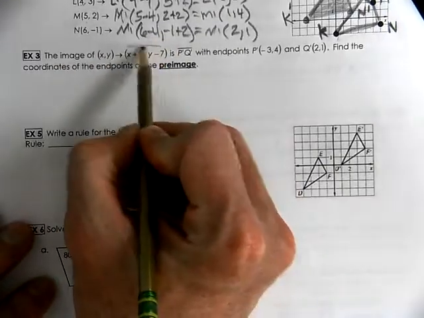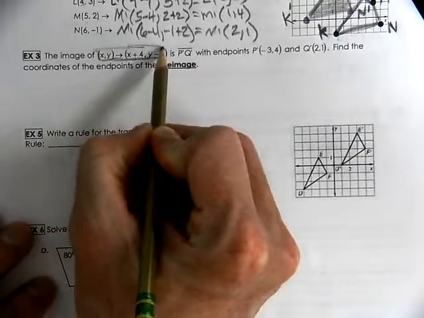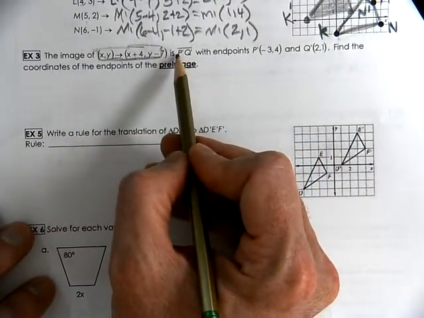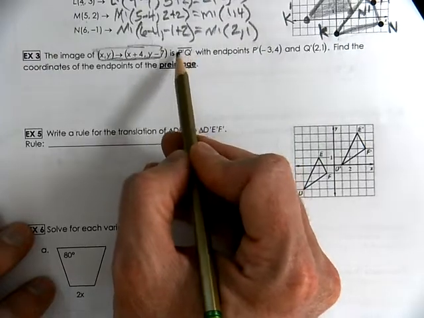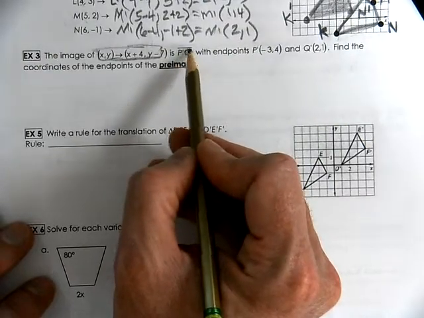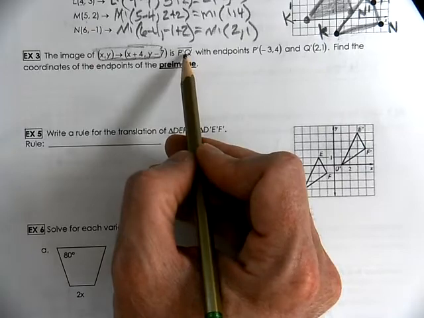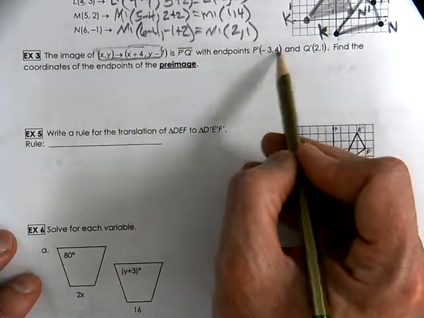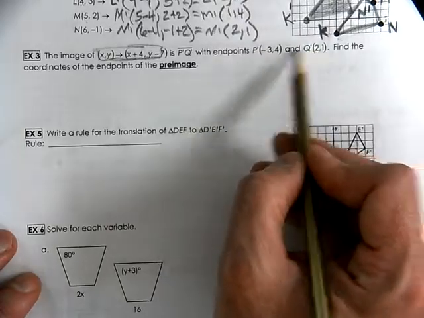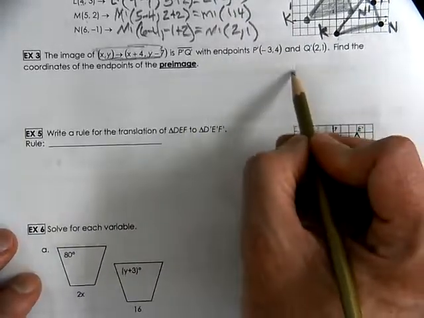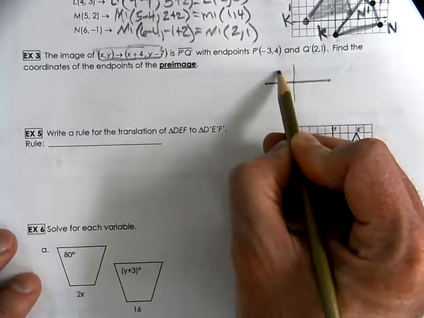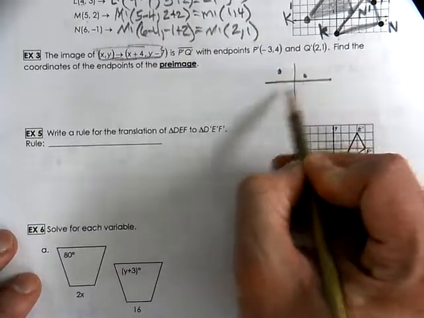Here we have a new rule. We're going to have these 2 points, but look carefully. This is P prime and Q prime. P prime, Q prime is a segment that is the image. So if P prime, Q prime are where we end up, let's think about this in a graph. We're going to end up at -3, 4, and 2, 1.